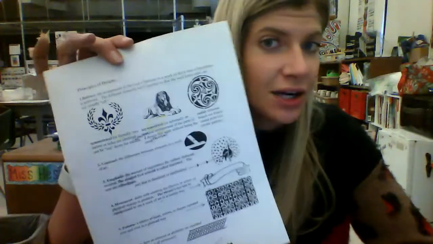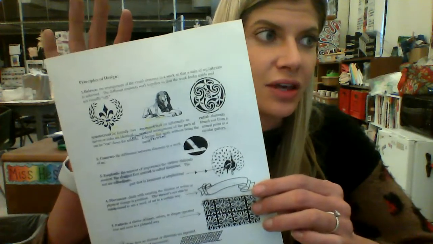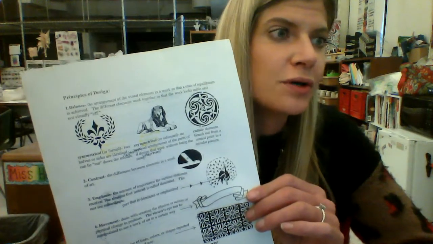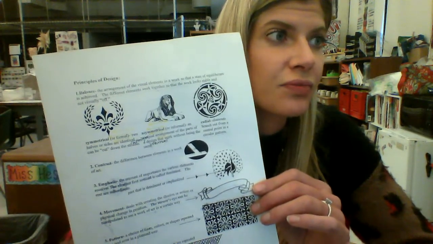So I've got my little cheat sheet here so I can remember some of the principles of design, because these are super important to know when we're creating a piece of work. Okay. So in this discussion post, there was a video of a woman making a composition, and she talked about these 5 basic rules to keep in mind.